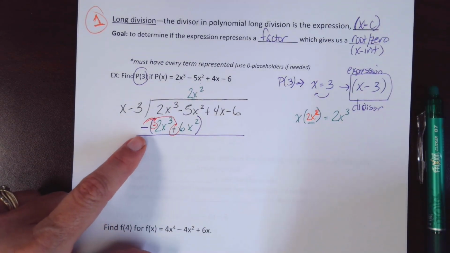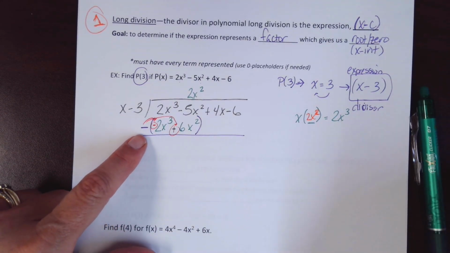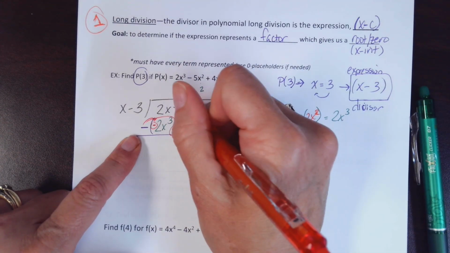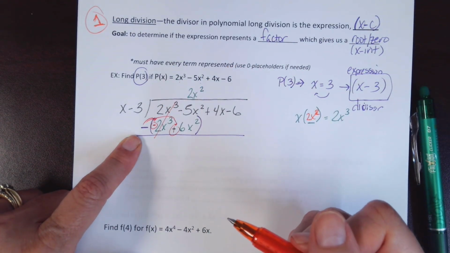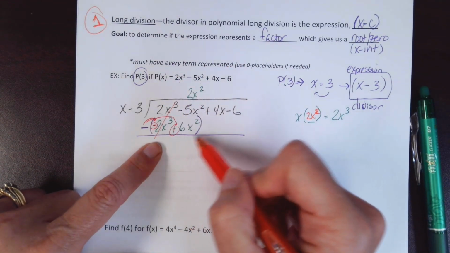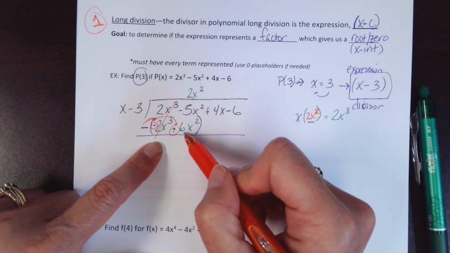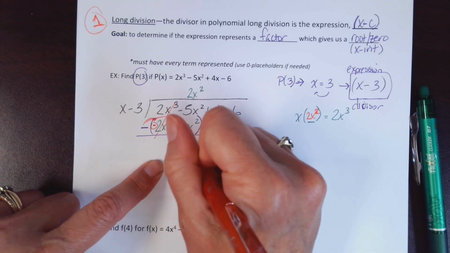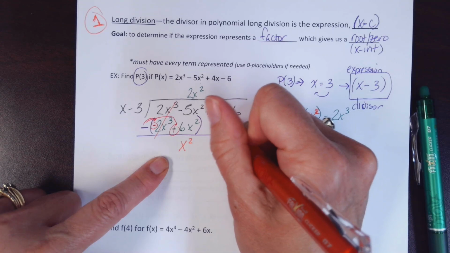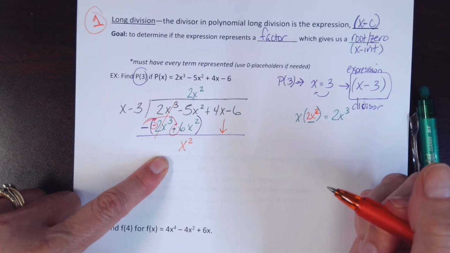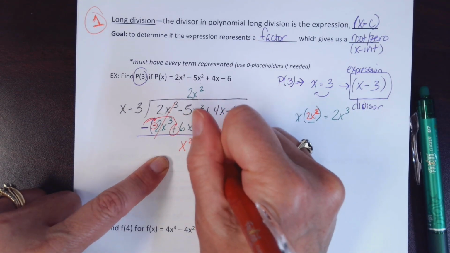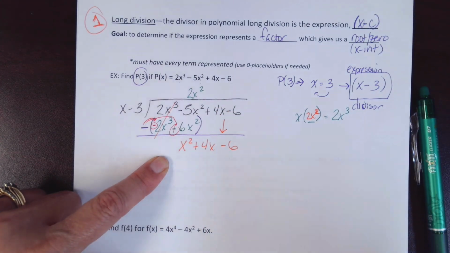Now my goal was to cancel out this first term and that worked. 2x cubed and negative 2x cubed, those add to 0. Now I see what I've got here. I've got a negative 5 and a positive 6. That leaves me with a positive x squared. And instead of just bringing down the next single term, I'm going to bring down the rest of the problem.